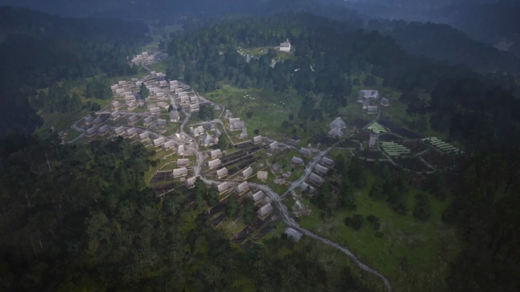I hope these tips and tricks have helped you guys design a better village, and make it feel more organic and natural in the way that you've developed your village.